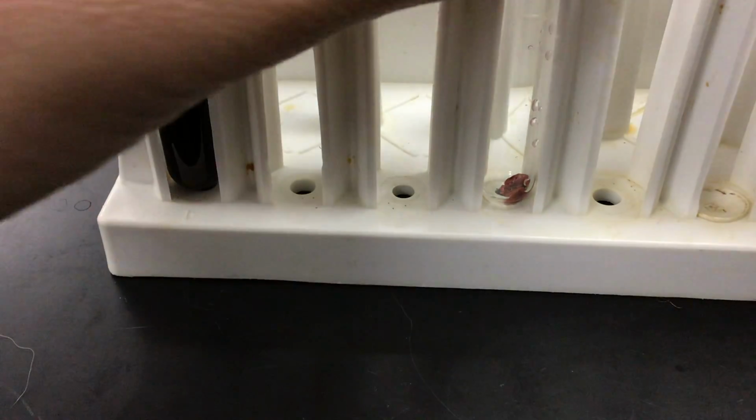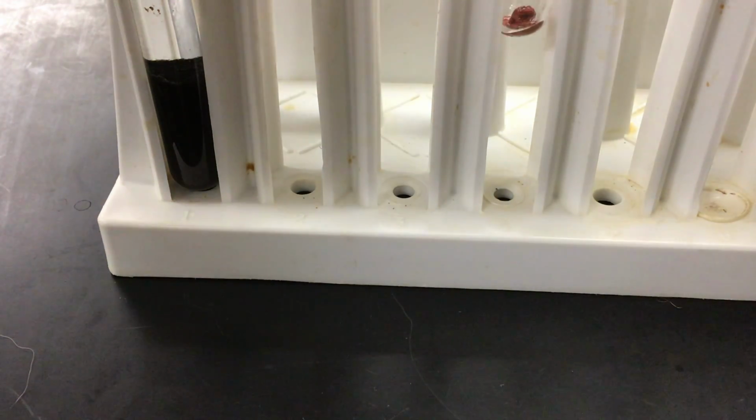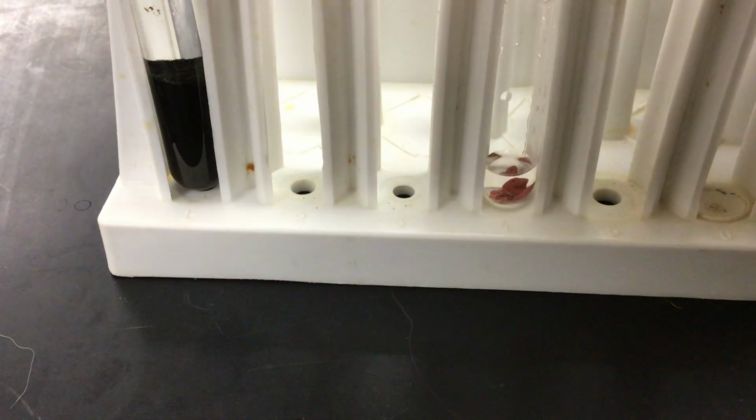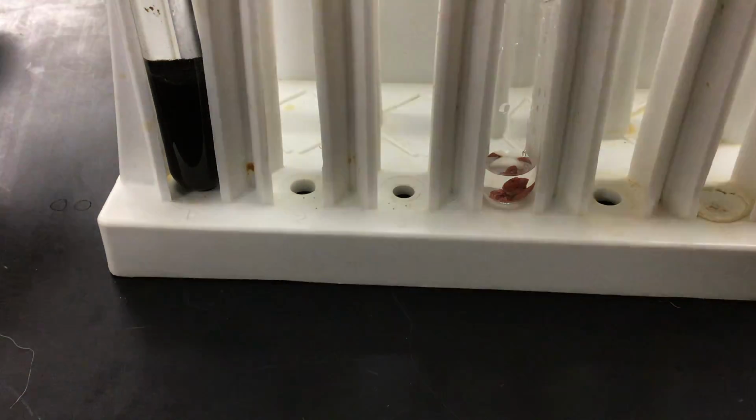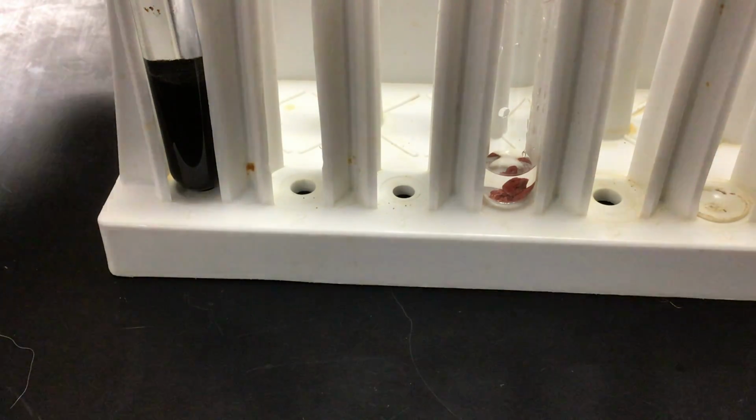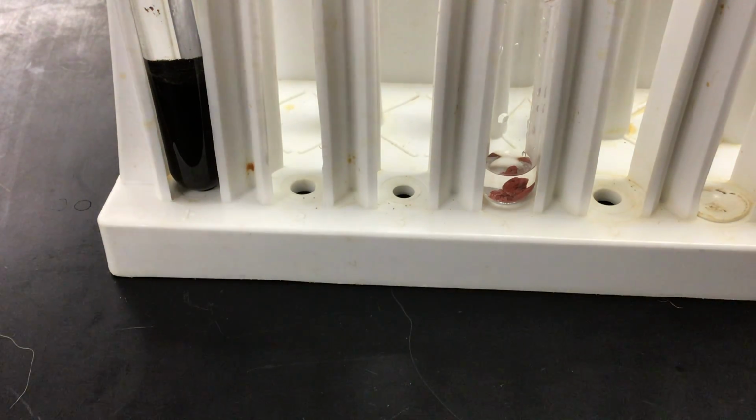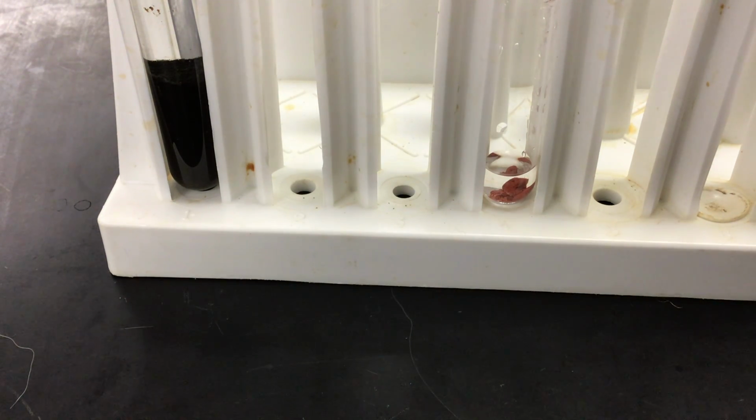So what we're going to do is repeat step 1 with this red solid. Now, if this is copper, nitric acid should dissolve it. And along with dissolving it, if there's truly copper in there, the solution should start to turn blue.